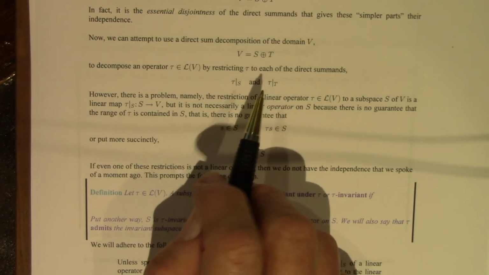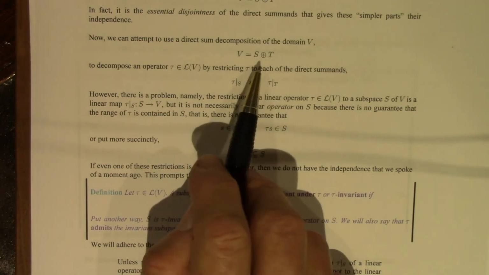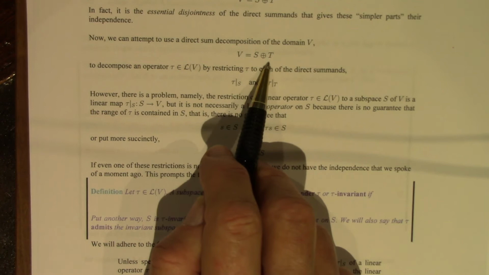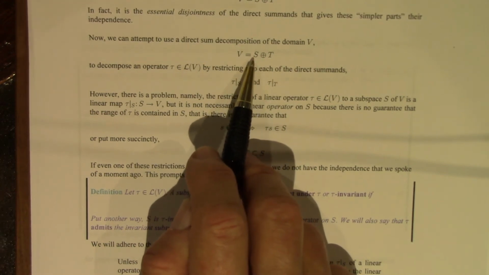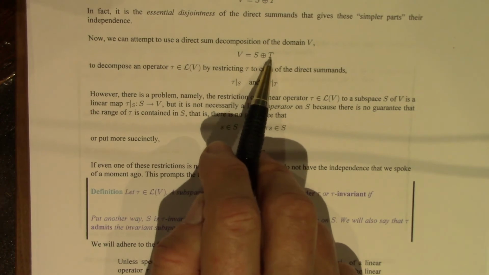And we do that simply by restricting the operator to each of the subspaces, or to each of the direct summands. And this would work for direct sums containing more than two summands.